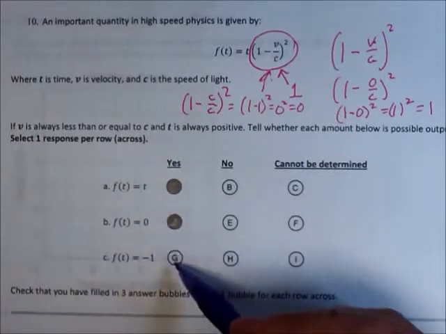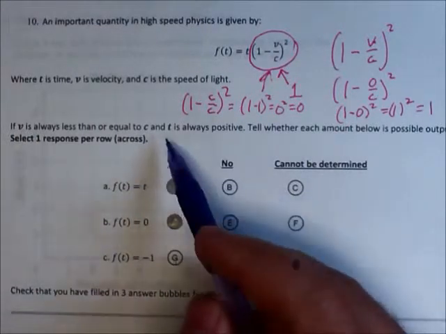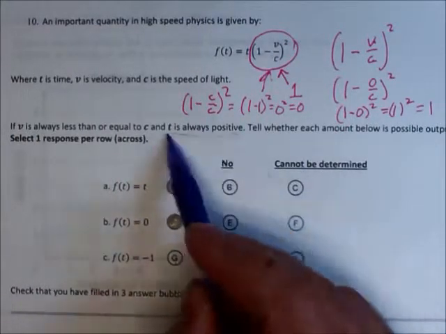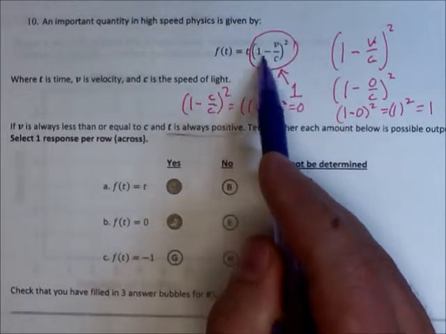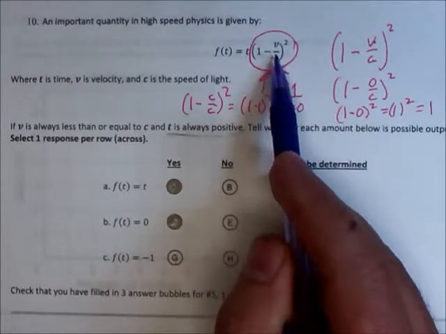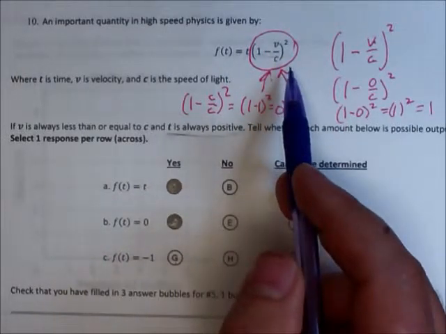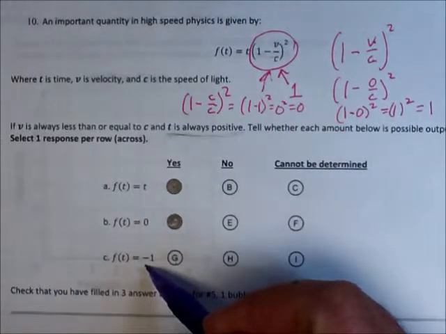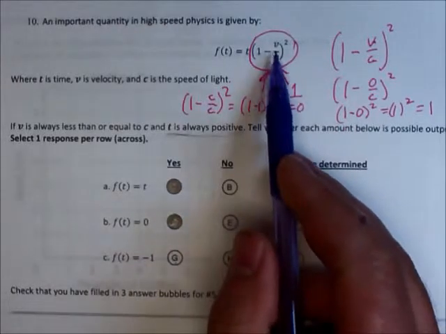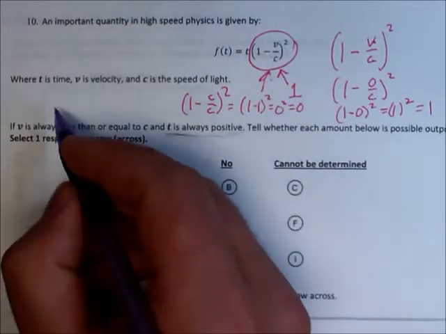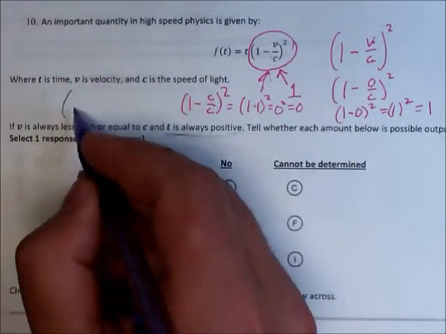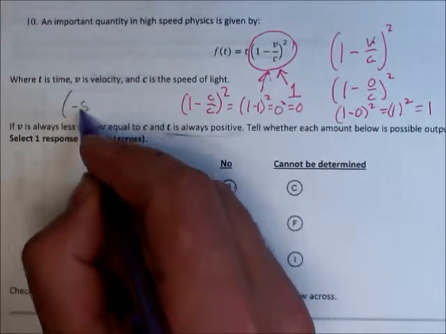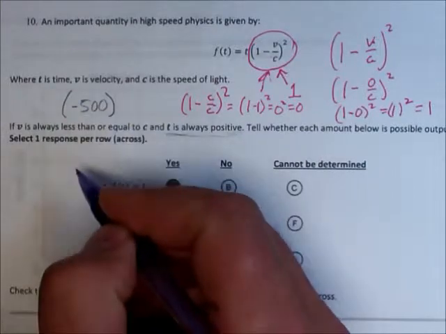All right. Is it possible to get negative 1? It says t is always positive. So if this is always positive, this would have to be a negative quantity in order for us to get a negative quantity out. And this cannot be negative, and here's why. The inside could be, let's say v is a negative quantity, and so let's say we could get anything. Let's say we get minus 500. We got this big negative quantity.